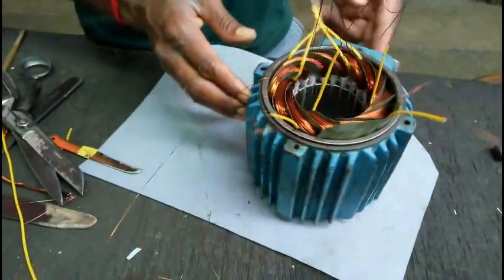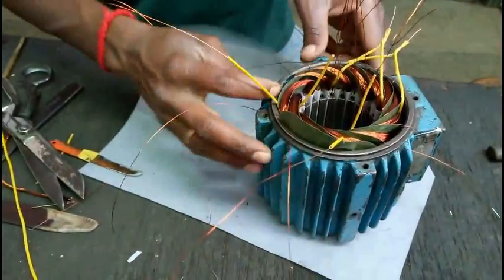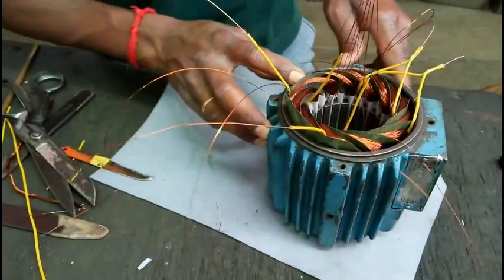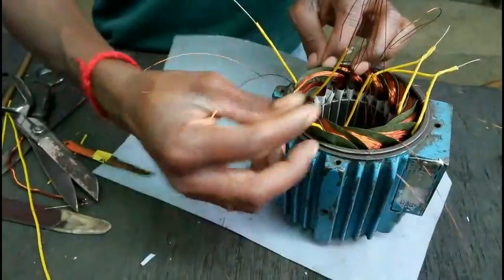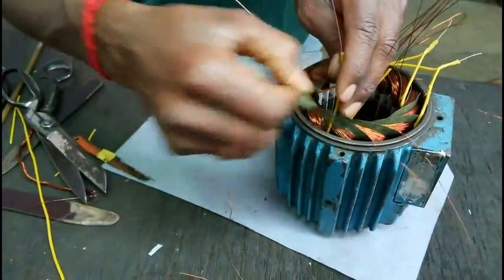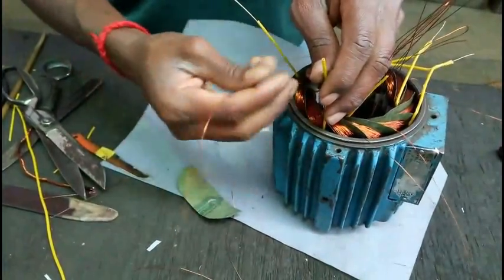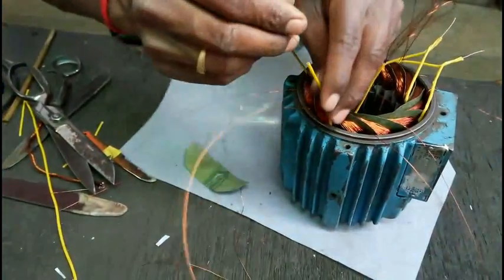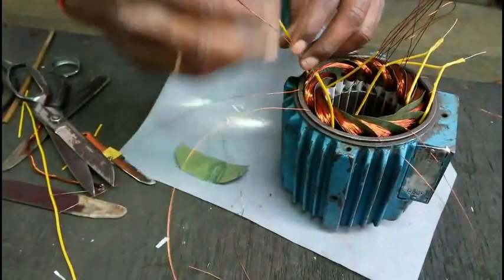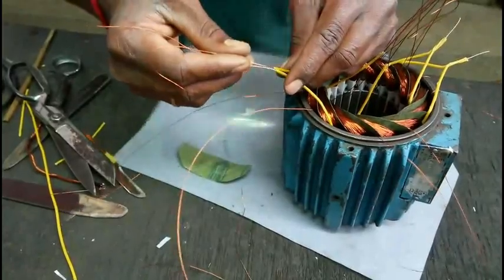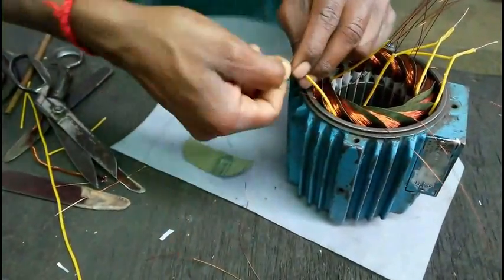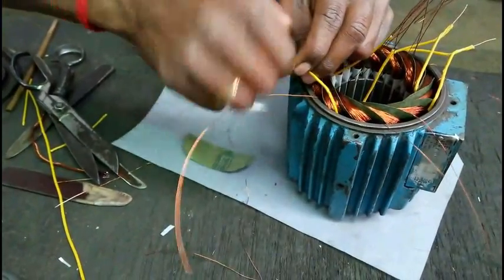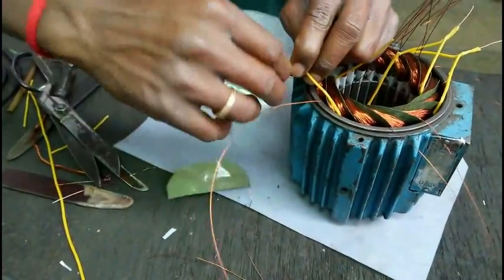And finally we'll connect the finish of the 7th coil group to the finish of the 10th coil group. And the A2 terminal will come from the starting of the 10th coil group, which we have already mapped.